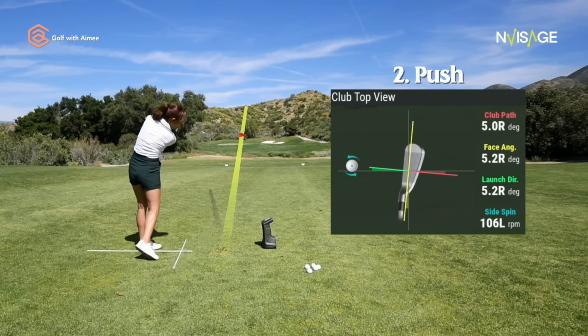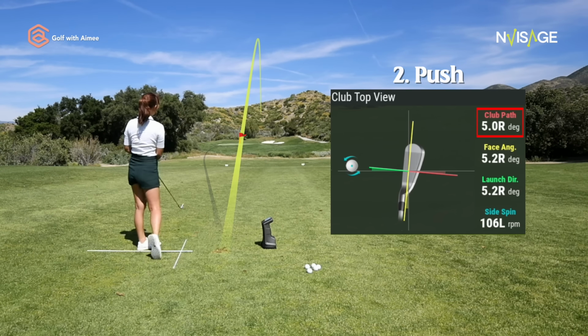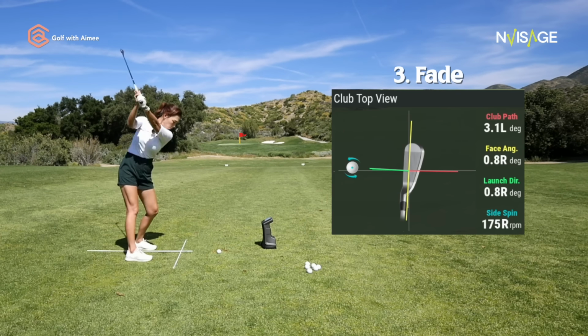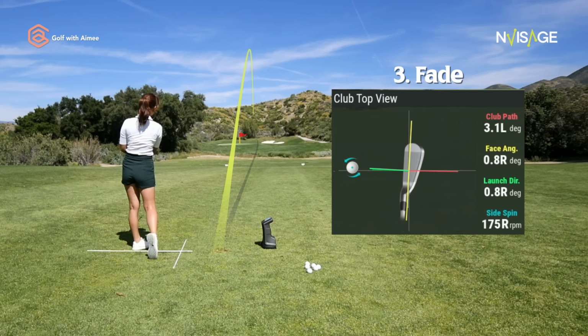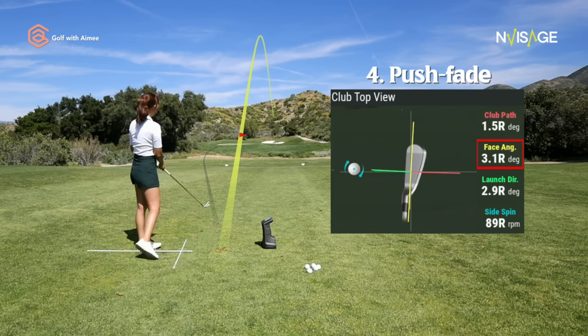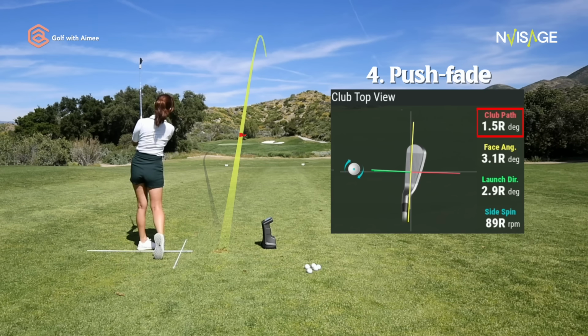Push: the face angle is pointed to the right, so the ball starts right. And because the path is very similar, there is almost no curve, therefore it's a push. For the fade, the face angle is almost square, so the ball starts nearly straight, but the club path is farther left than the face angle, creating fade spin to the right. For push fade, the ball starts right because the face angle is right. The path is a little bit left compared to the face angle, so it adds more fade spin.